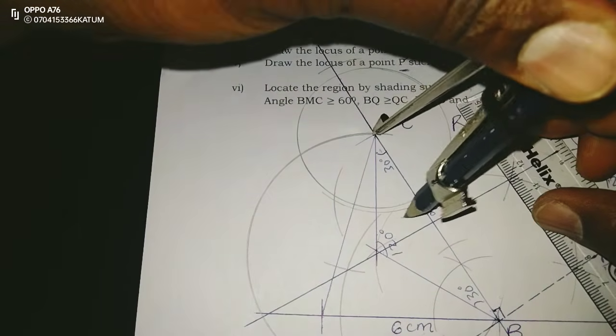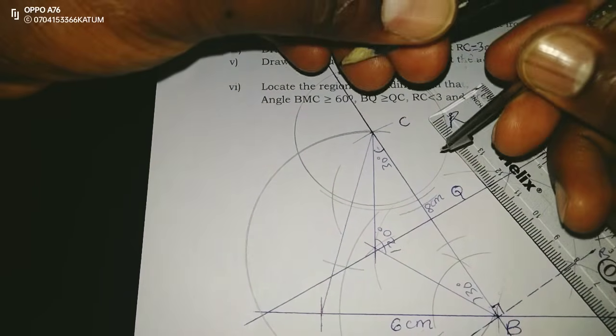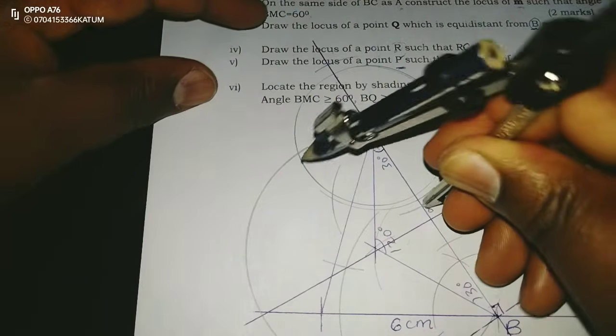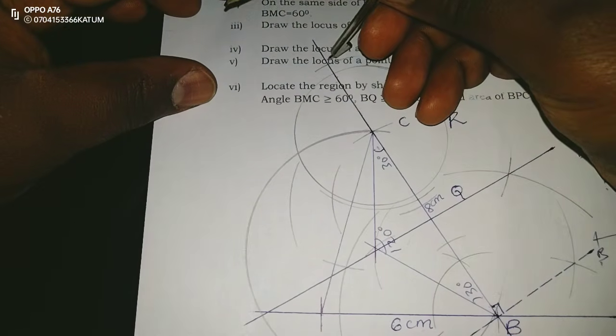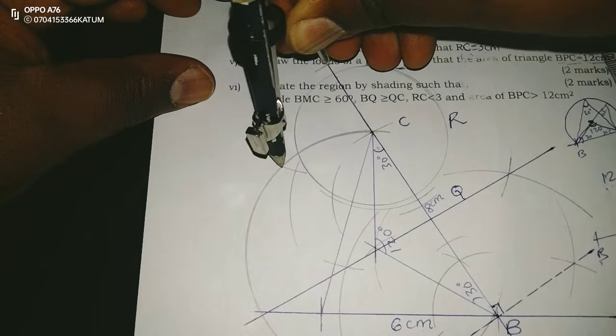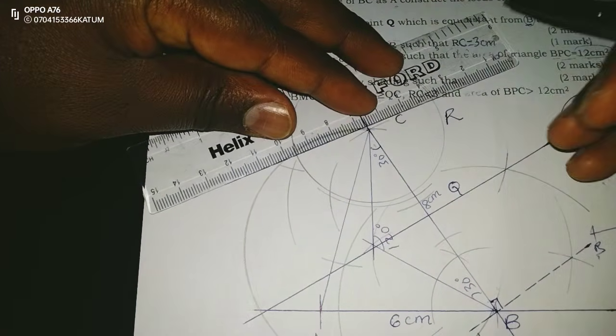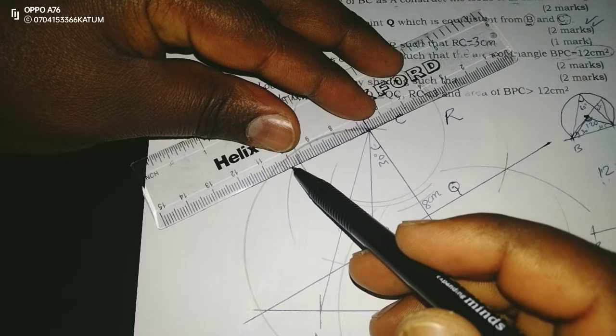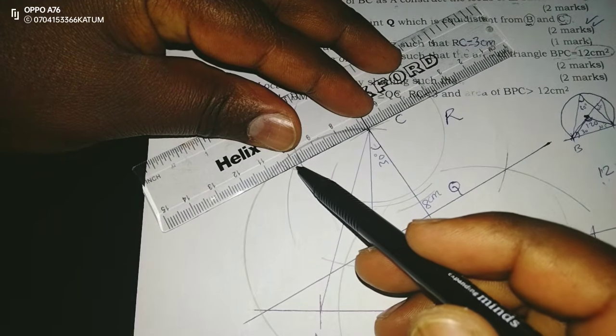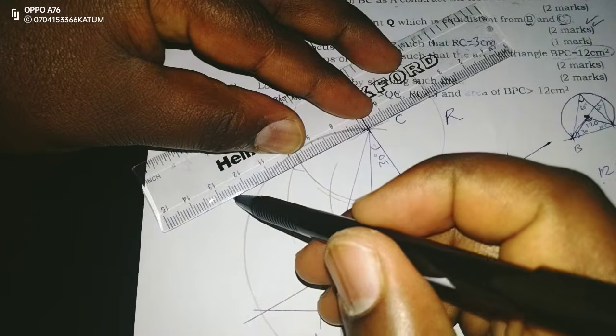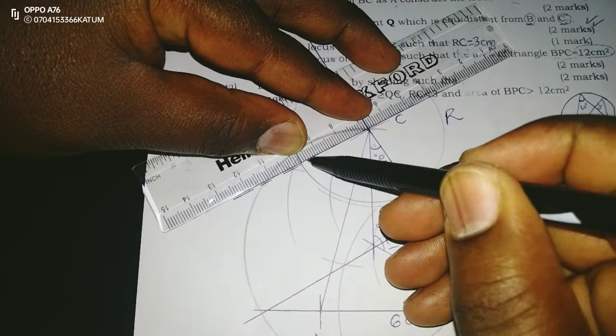Then on the other side, I also make an arc. And I enlarge a little bit. Standing here, I make an arc. Standing here, I make another arc. Therefore, I can do a parallel line through C. I'll also make sure that the line is dotted now that it is not the desired locus.